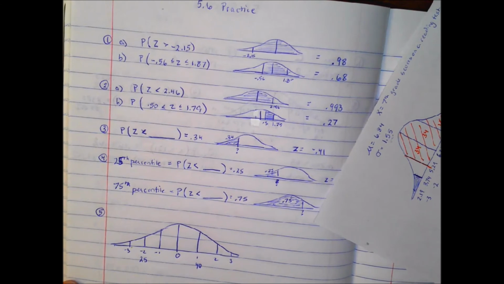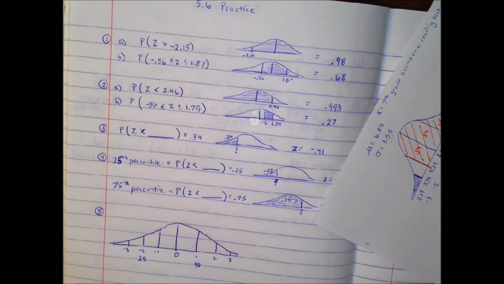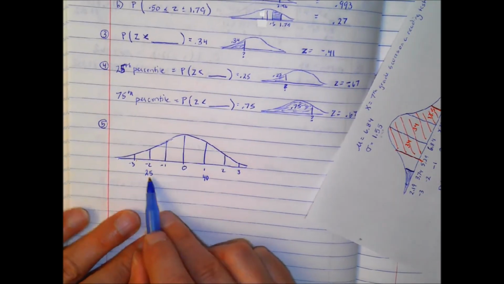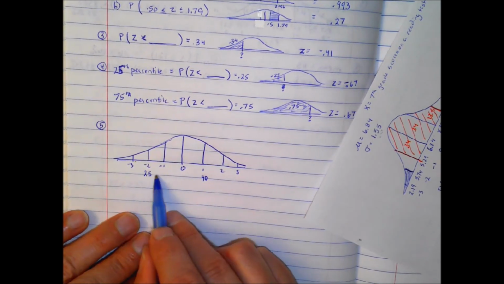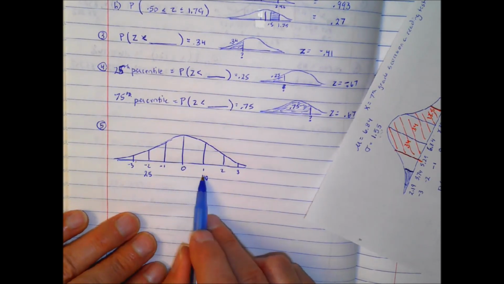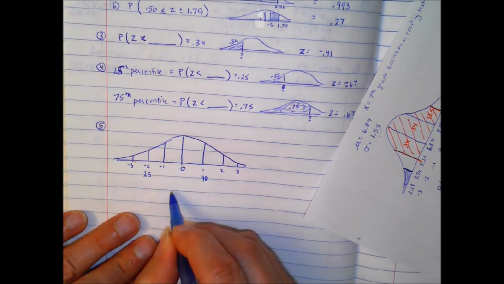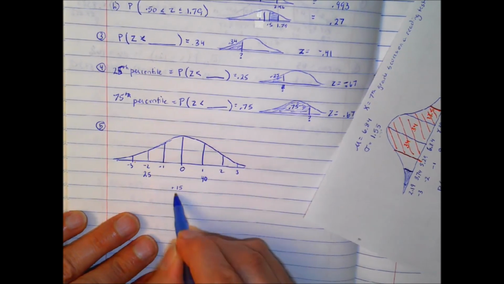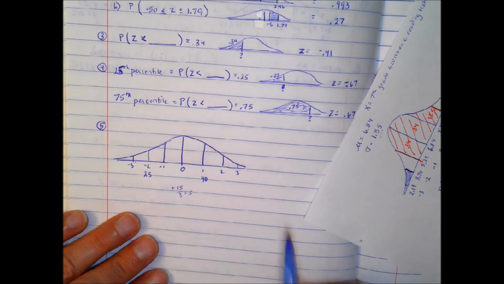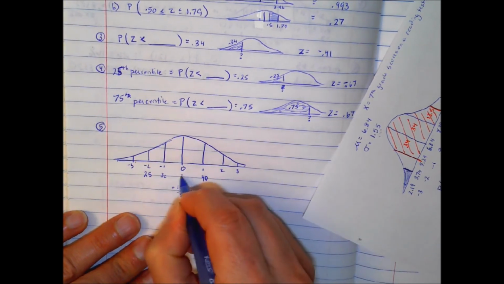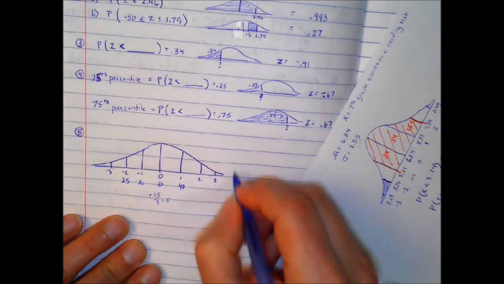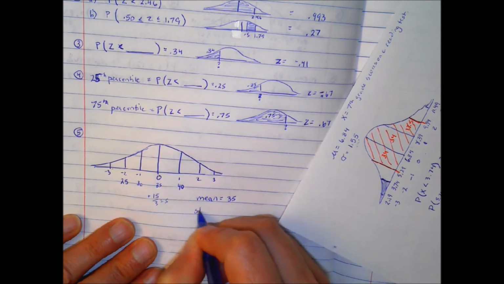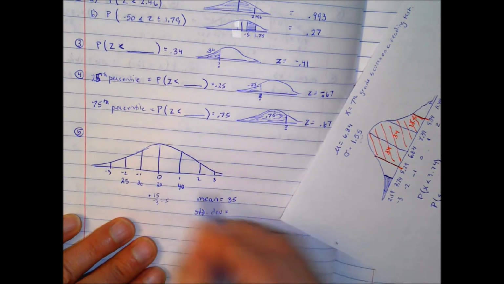Okay, so we're going to try and estimate what the mean and the standard deviation are. So this is a little tricky. I know I have to go from here to here, right? And to get there, I have to add a standard deviation 1, 2, 3 times. So from here to here, it goes up 15. And what do I have to add 3 times to get 15? So I have to add 5 each time. So 25, 30, 35, and 40. So I can see that my mean is 35, and the standard deviation, I added 5 each time.